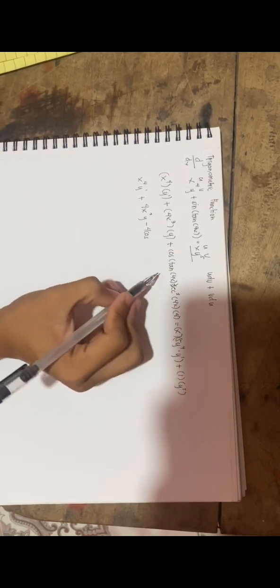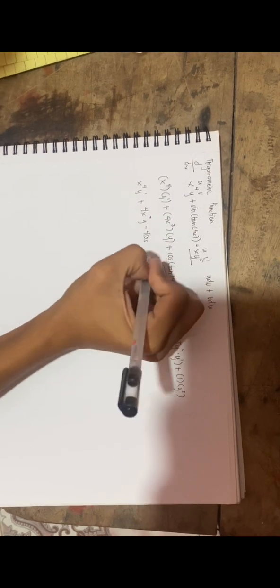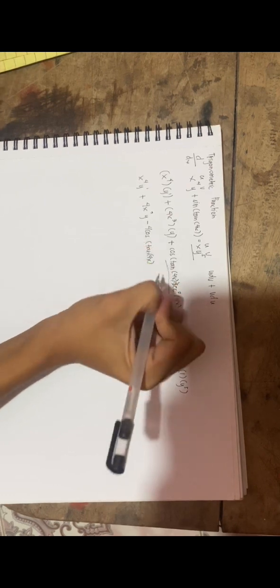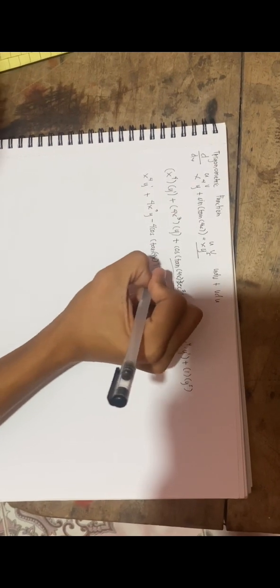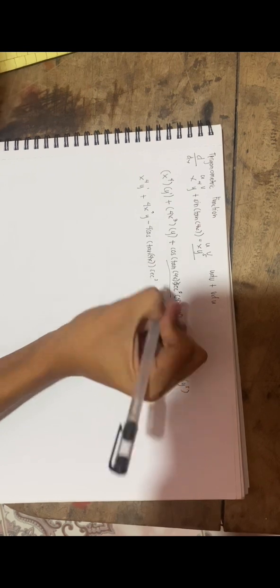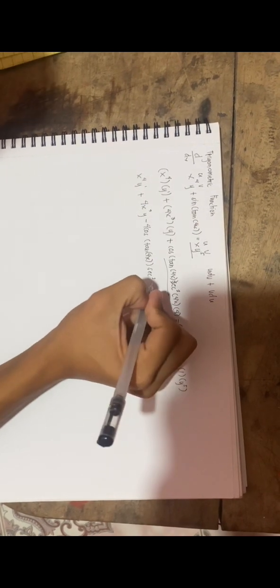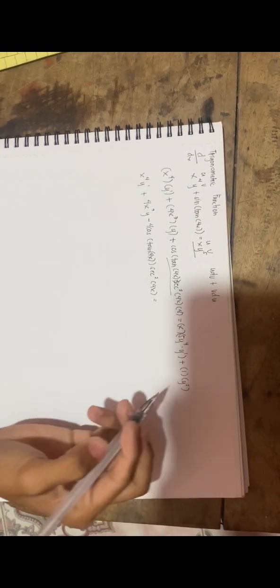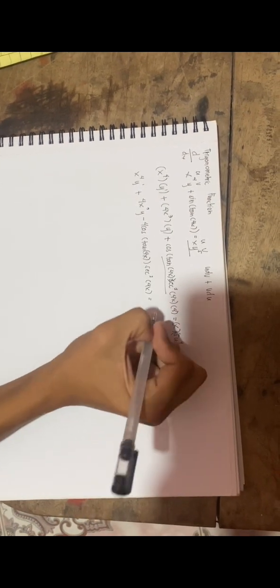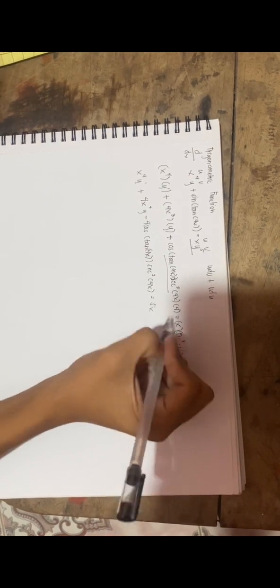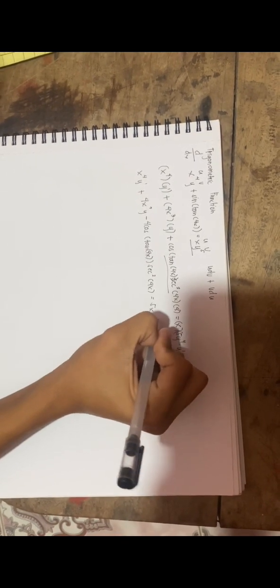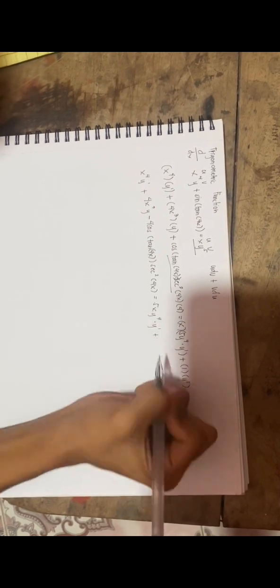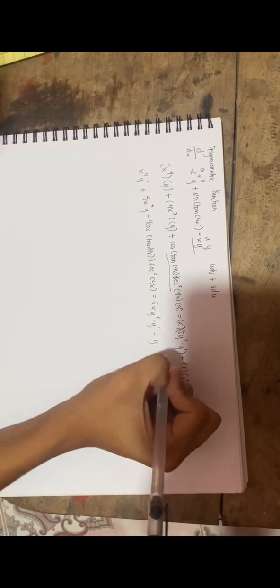Copy this, tangent 4x, secant squared 4x, equal to, multiply this as well, 5x y raised to 4 times y prime, plus y raised to 5.